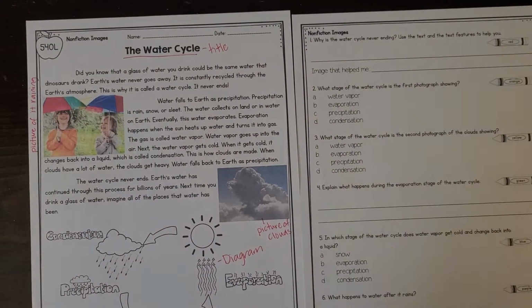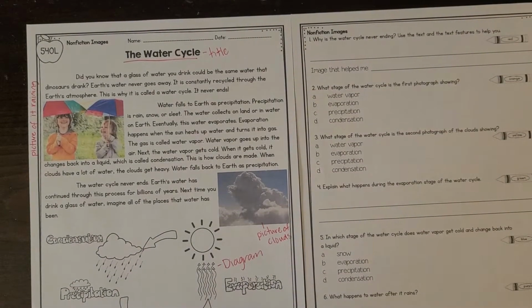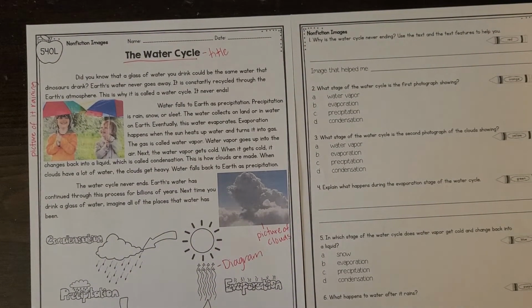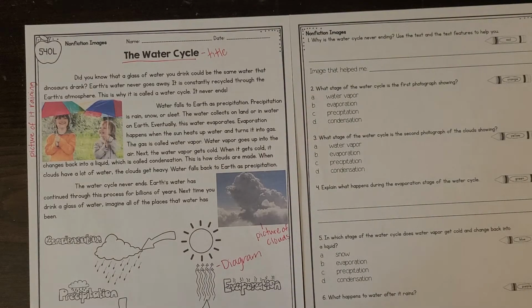So now that I have my text features labeled, now I'm going to read through the passage. Did you know that a glass of water you drink could be the same water that dinosaurs drank? Earth's water never goes away. It is constantly recycled through the Earth's atmosphere. This is why it is called a water cycle. It never ends. Water falls to the earth as precipitation. Precipitation is rain, snow, or sleet. The water collects on land or in water on earth. Eventually, this water evaporates. Evaporation happens when the sun heats up water and turns it into a gas. The gas is called water vapor. Water vapor goes up into the air.